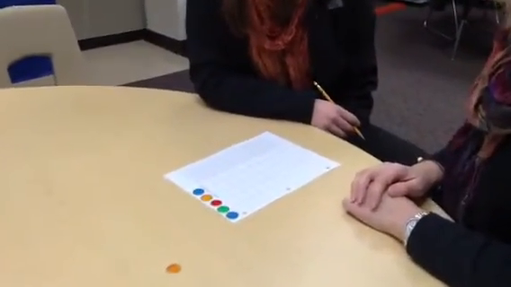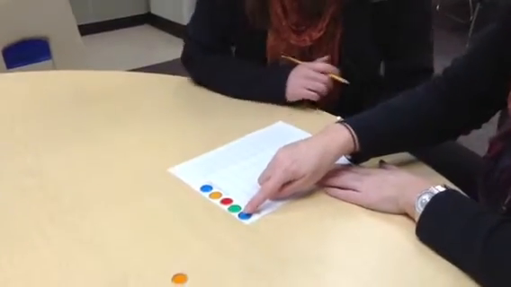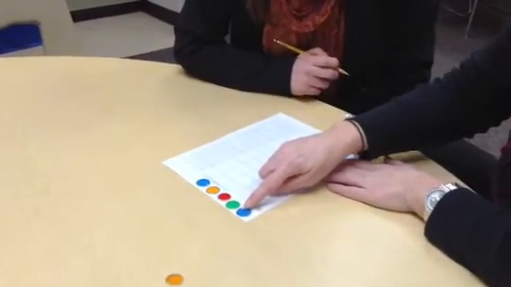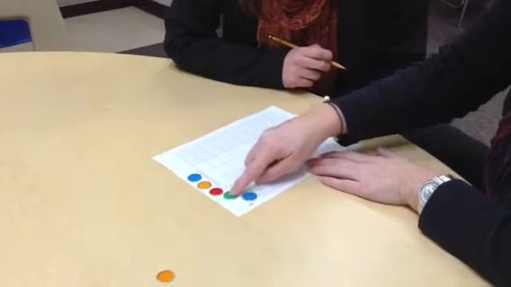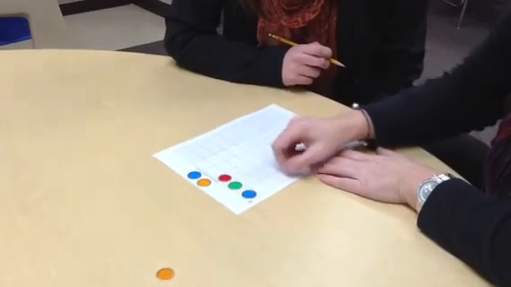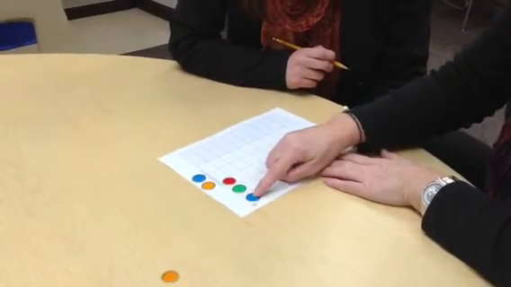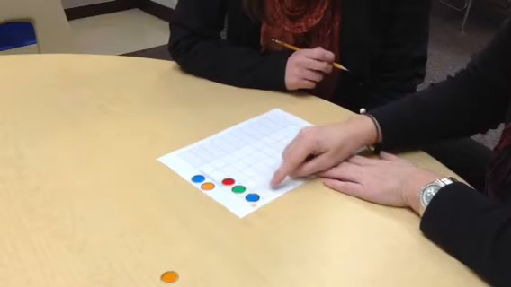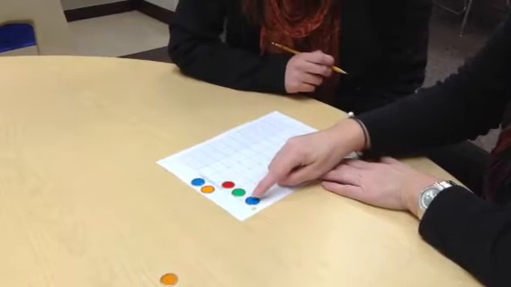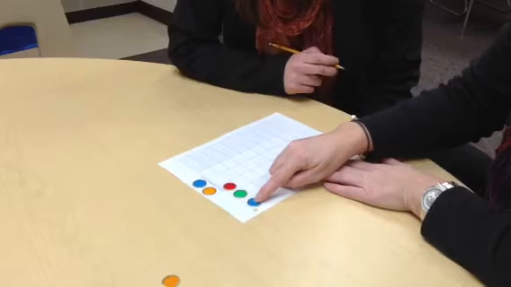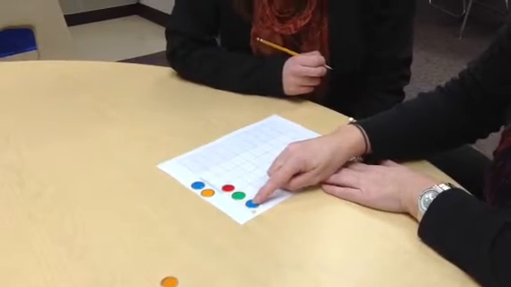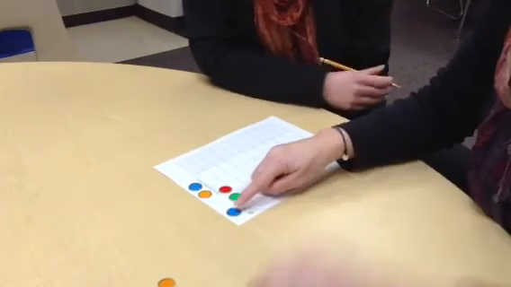Say rat. Rat. Okay, I'm going to pull down a disc for each sound that I hear. R, a, t. Then I'm going to touch and say r, a, t. Blend, rat. What's the first sound in rat? And what letter makes that sound? R. Nice job.